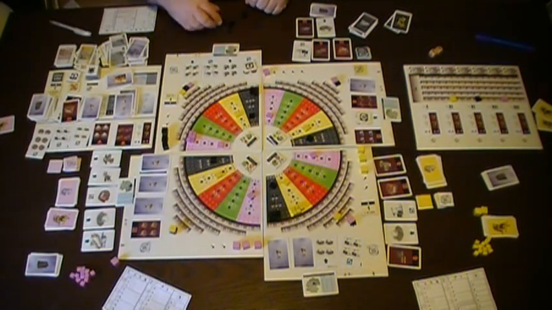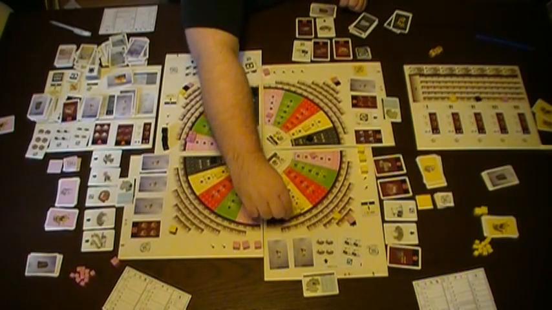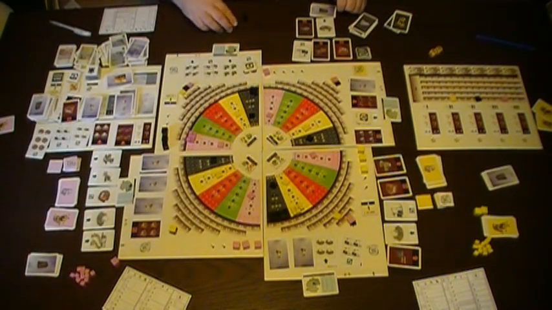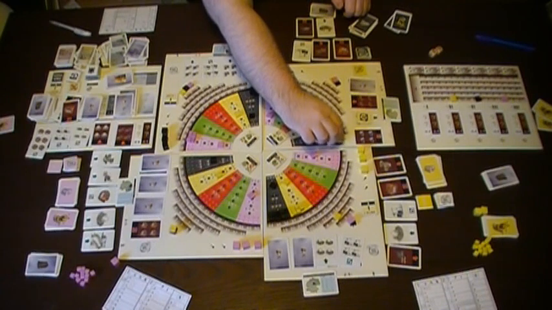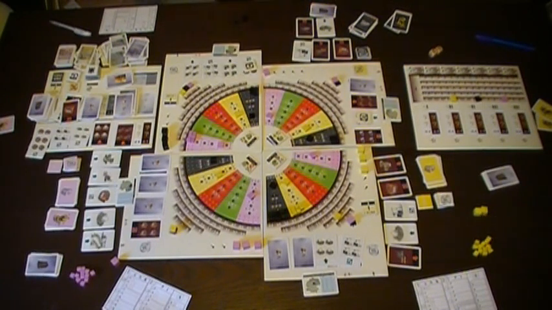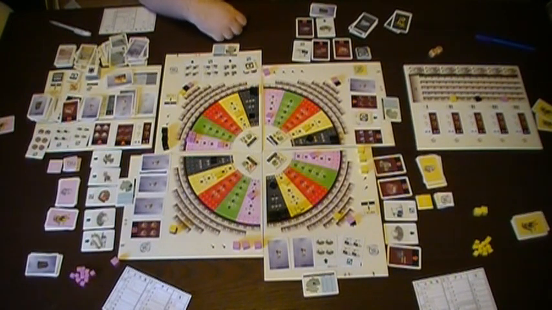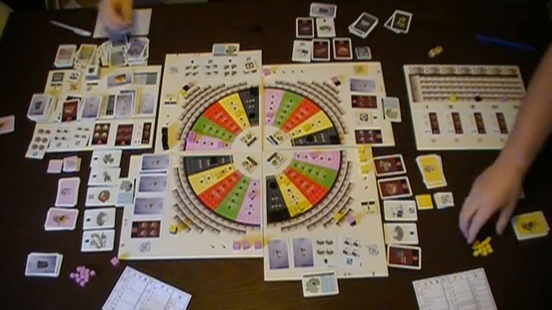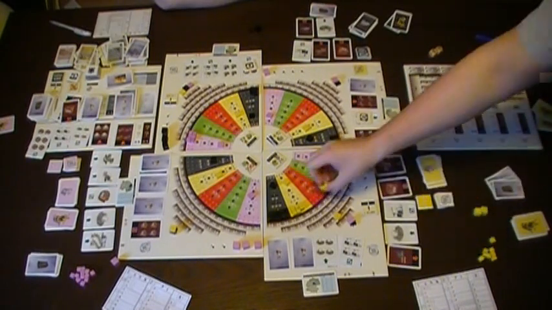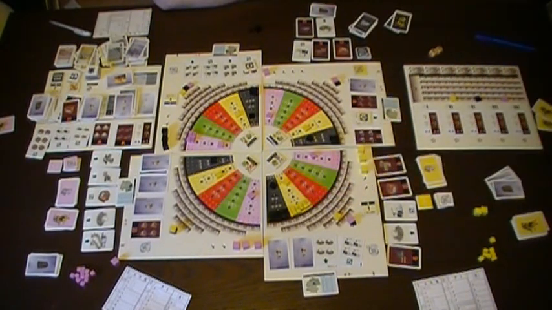I'm going to put 4 of them on the current state. I'm going to put 4 of them on this state here. And I'm going to put 4 on this state too. Alright, so FTP is going to spend 4 to get 4 party markers over here.